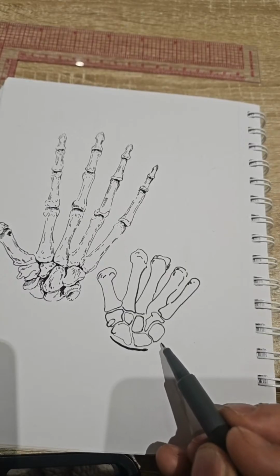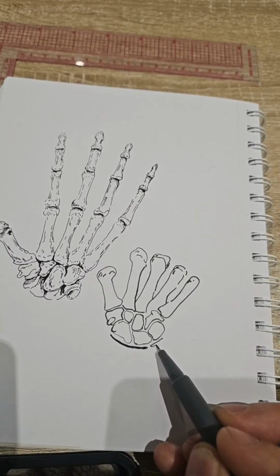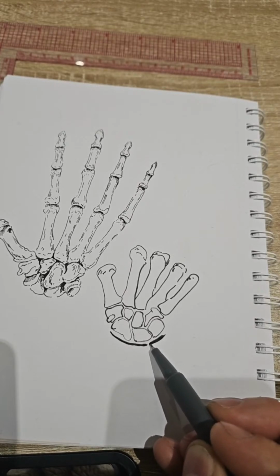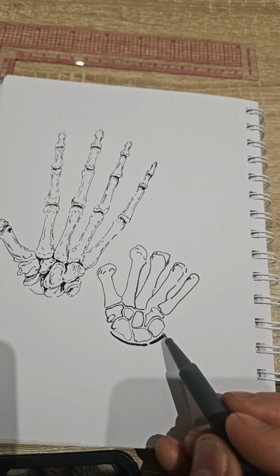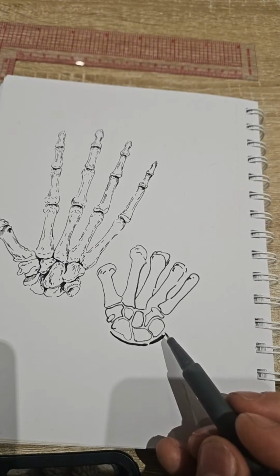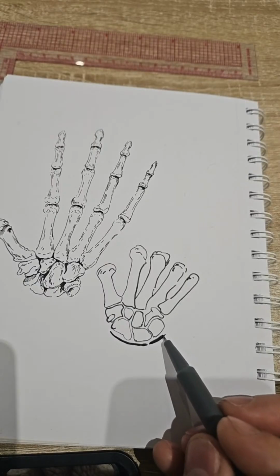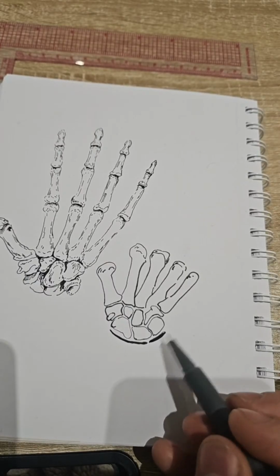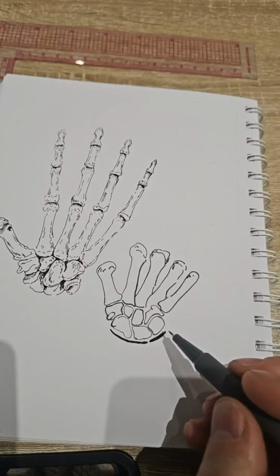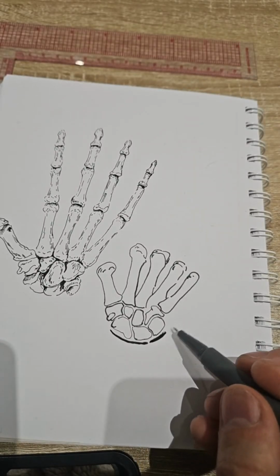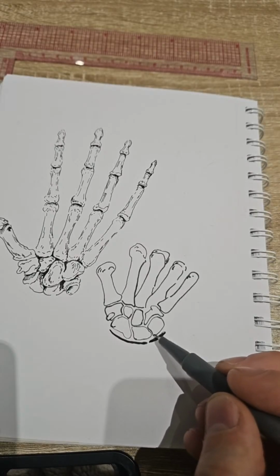And here, more laterally, we have a disc. It's the articular disc that will separate the head of the ulna from the lunate and the triquetral bone.